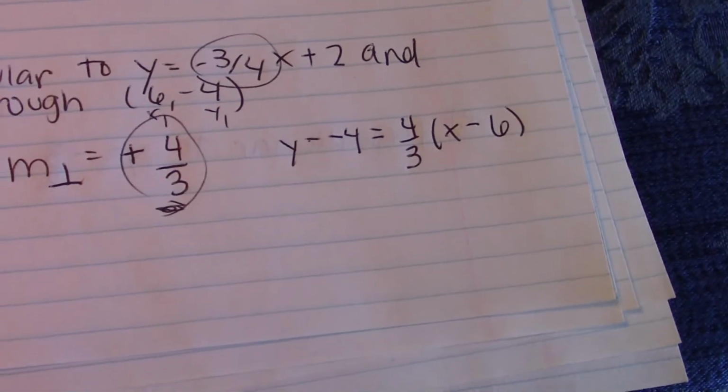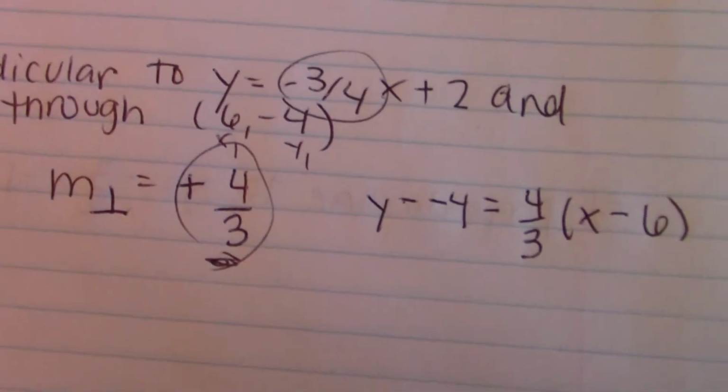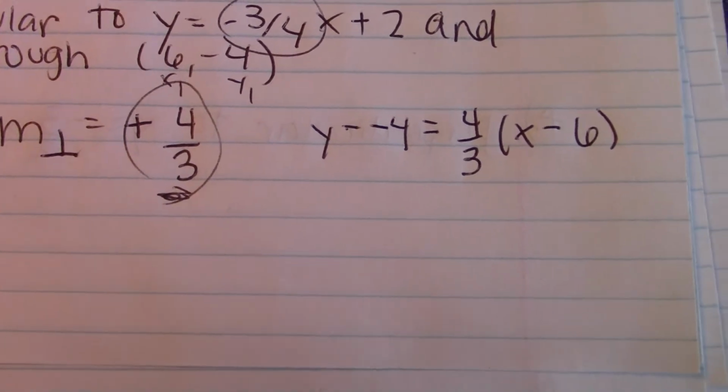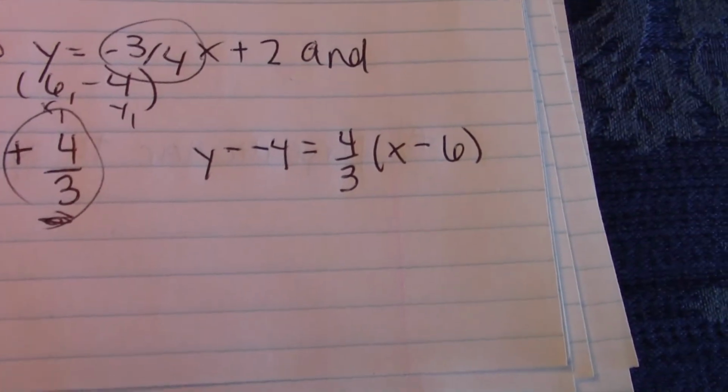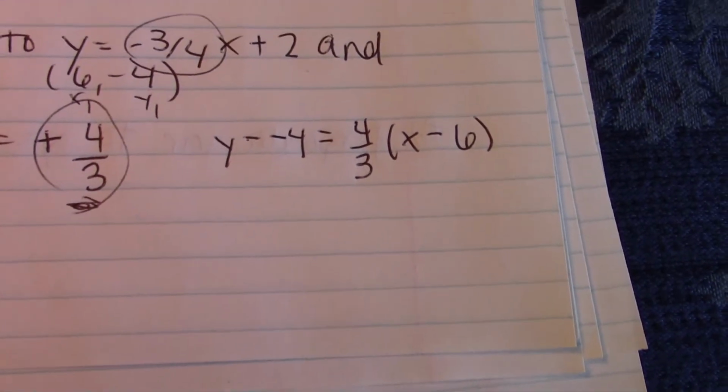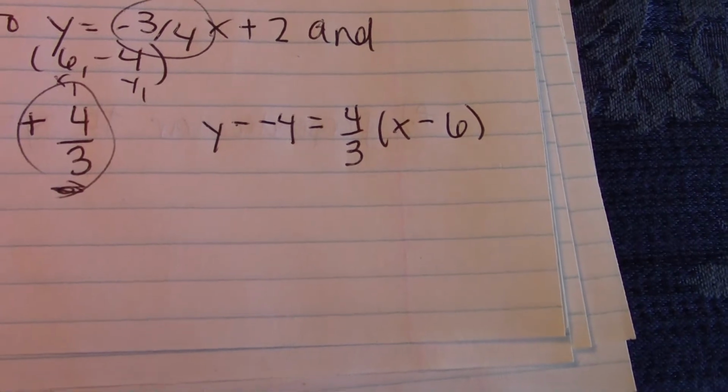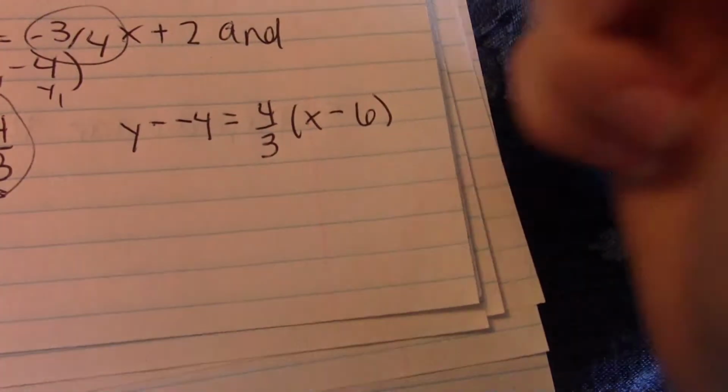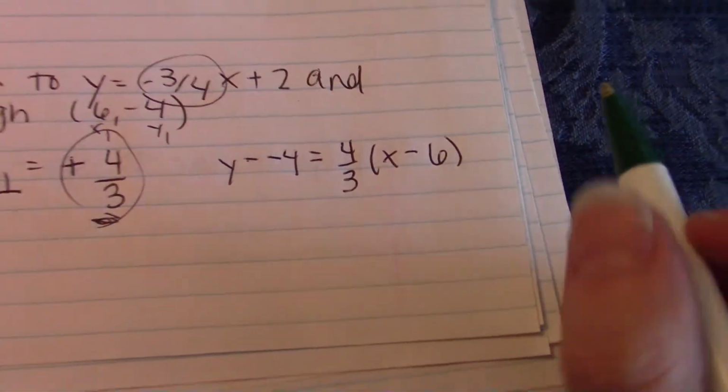Simplify. Okay, excuse me. So we have to do the double negative with that 4 there, and so this is now plus.